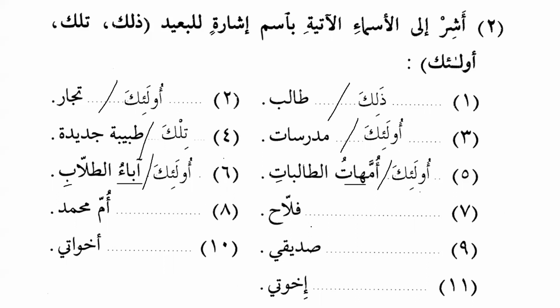فلاح, a farmer. So what should we say? ذلك فلاح. That is a farmer. محمد. So we want to say that is the mother of Muhammad. So we will say تلك أم محمد. Okay, that is the mother of Muhammad. صديقي, my friend. So what should I say? ذلك or تلك? That is my friend. So I will say ذلك صديقي.